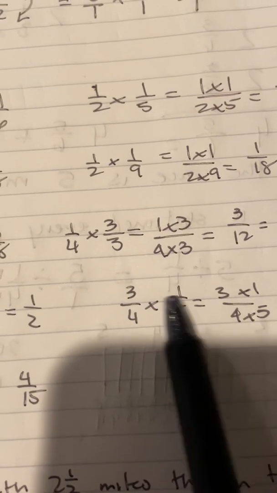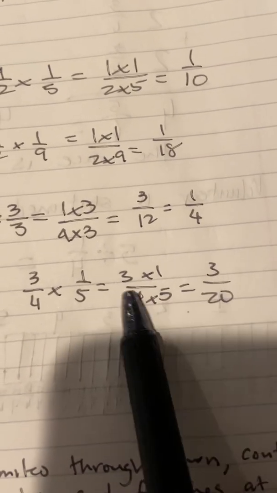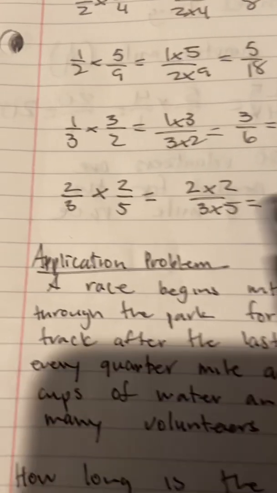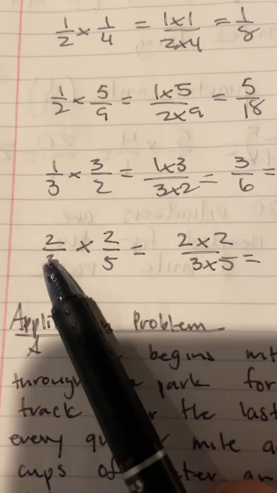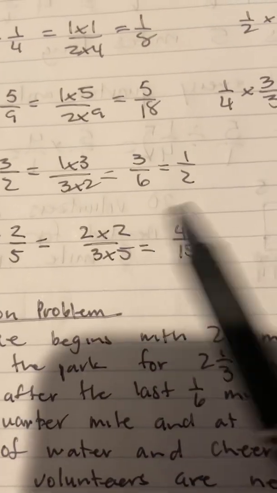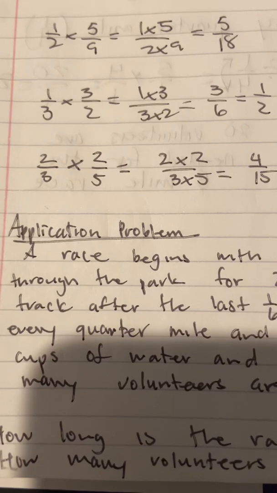3/4 times a fifth. 3 times 1, 4 times 5. 3 times 1 is 3. 4 times 5 is 20. 2/3 times 2/5. 2 times 2. 3 times 5. 4/15.